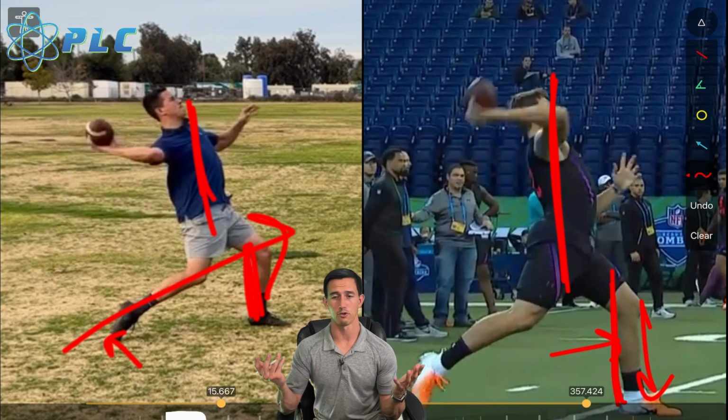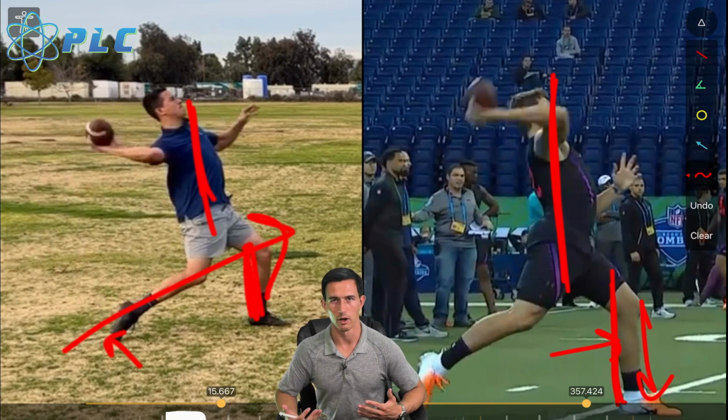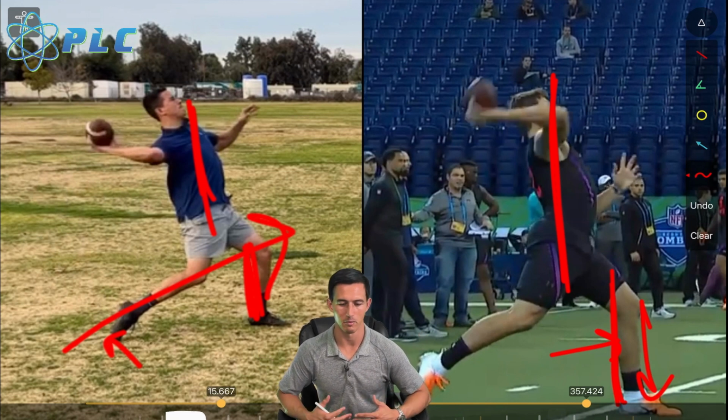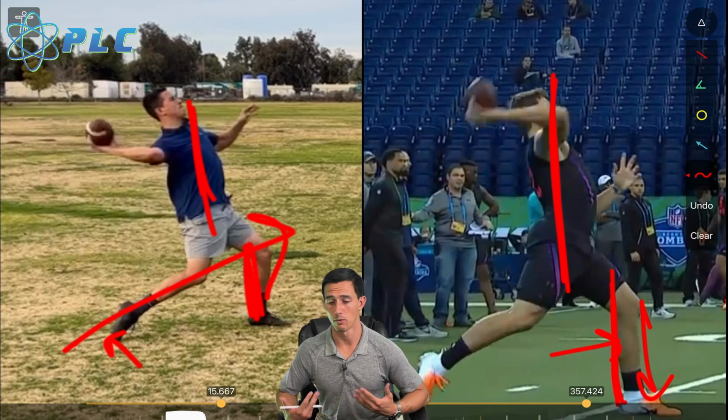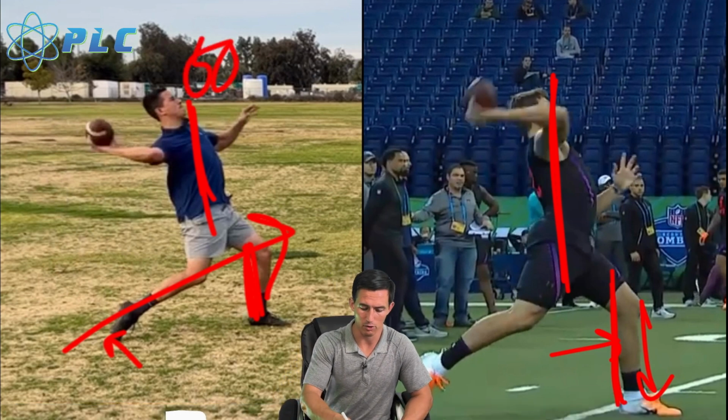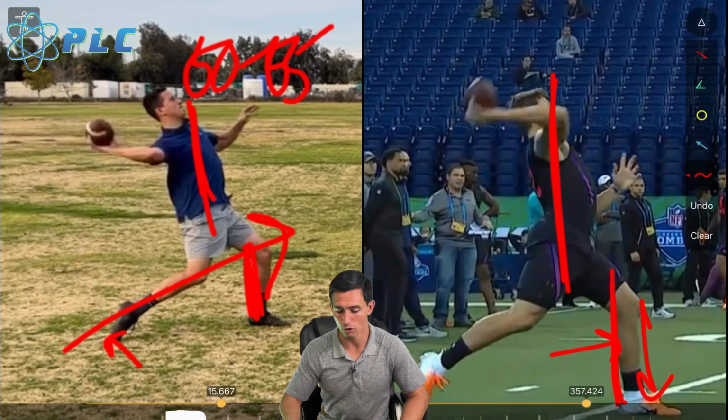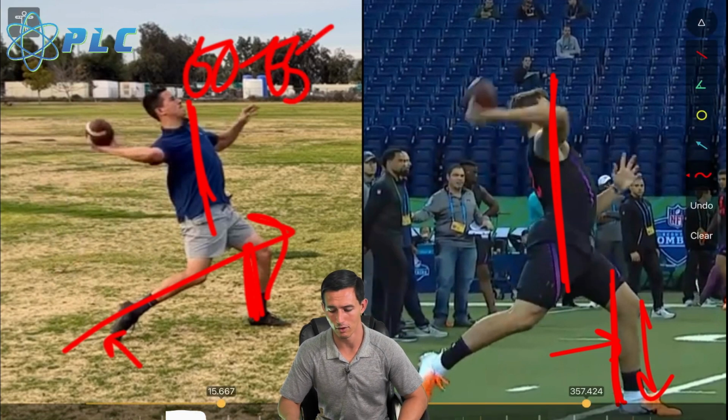I want to be able to show you guys what I'm working on, right? How can I improve? I don't want to make it seem like I'm doing everything right. I have things that I need to improve as well. This is probably about a 50, 55 yard throw, and it just shows I can get a lot better. A lot of you guys can get a lot better, right?